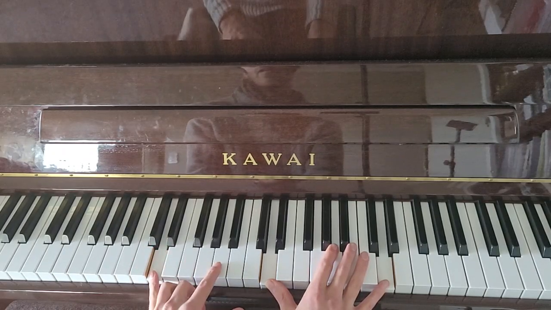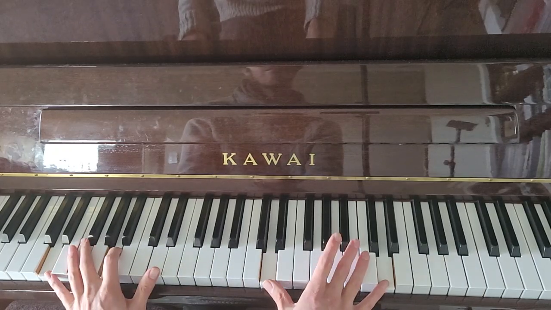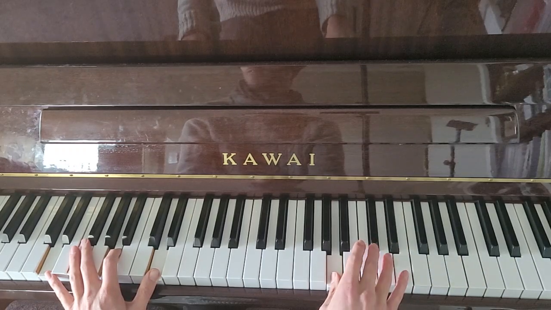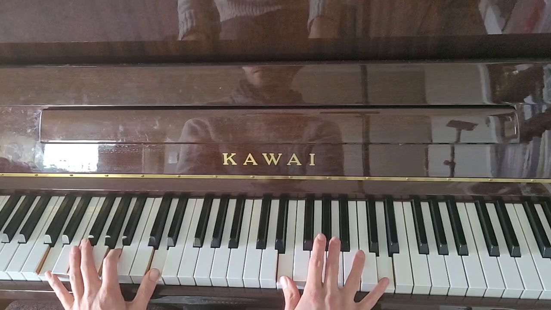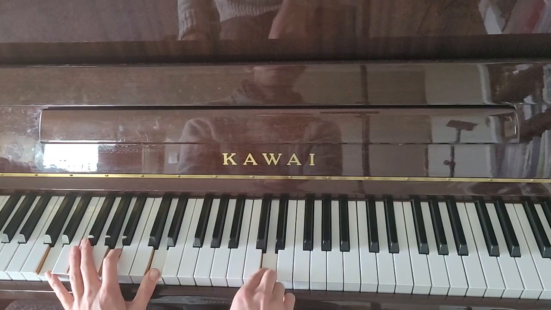So I'm going to start in Lydian. I'm going to set up a little drone on D, establish the tones of the tonality. Making sure that the tonic still sounds like home.